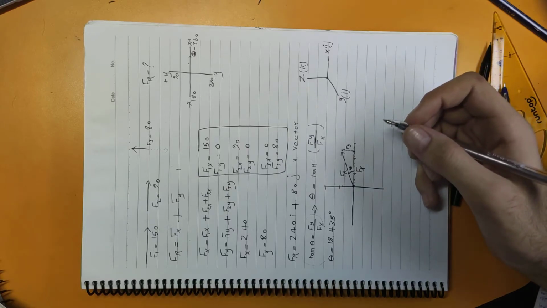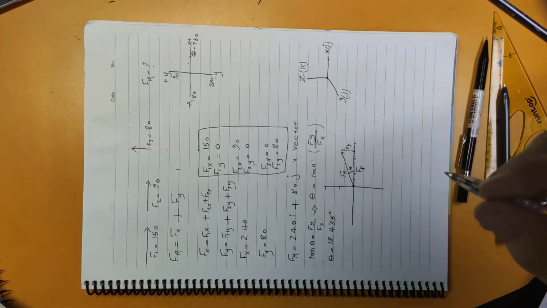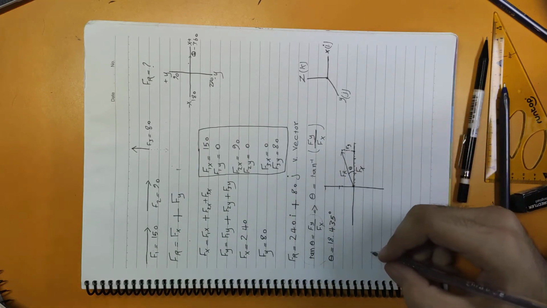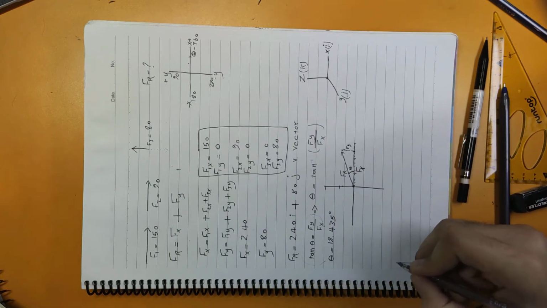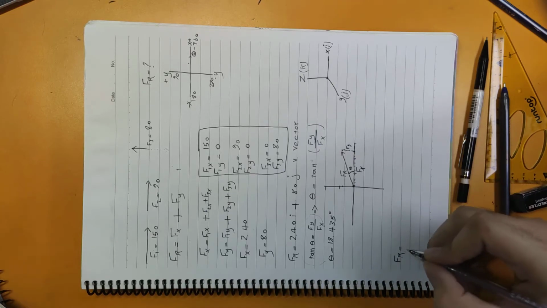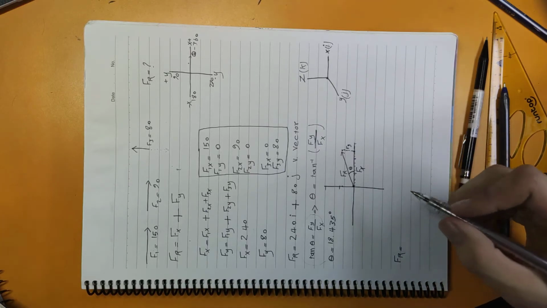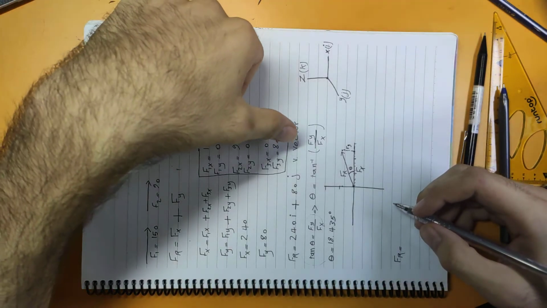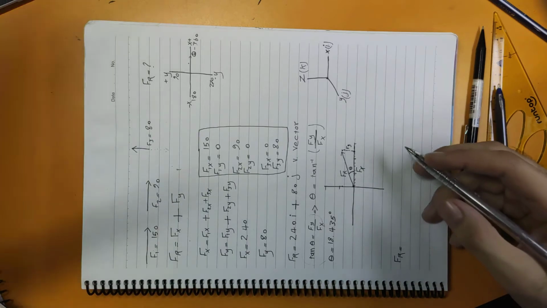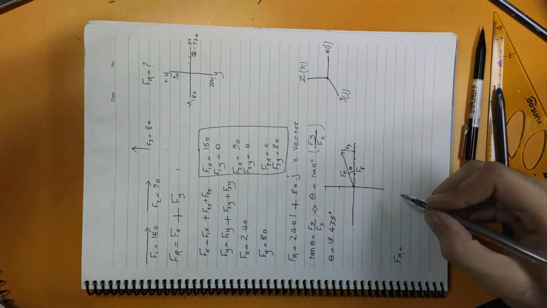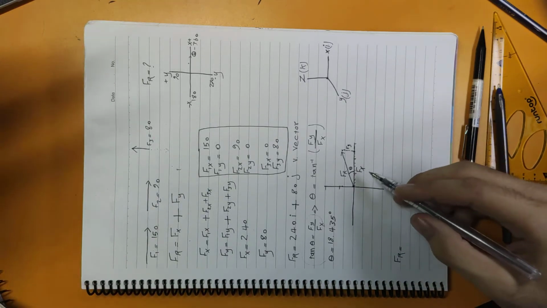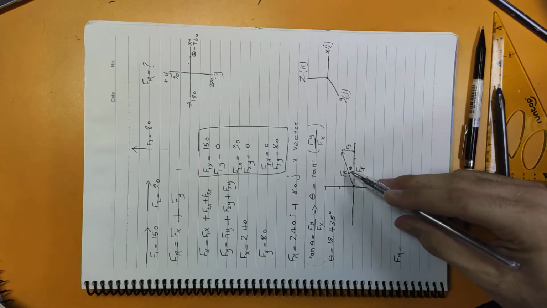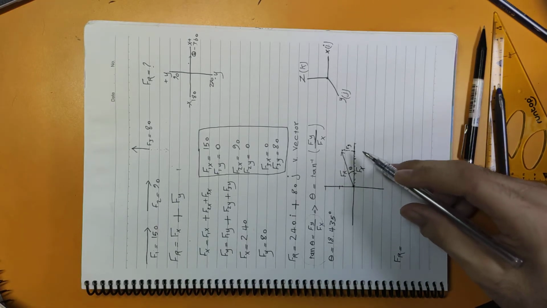What do we need more? Let's say the question was to find FR, the length of FR. In this case, we need to use the Pythagorean theorem. When I write this FR, you'll notice I'm not writing the word vector in front of it. I'm just using the Pythagorean theorem to find FR.